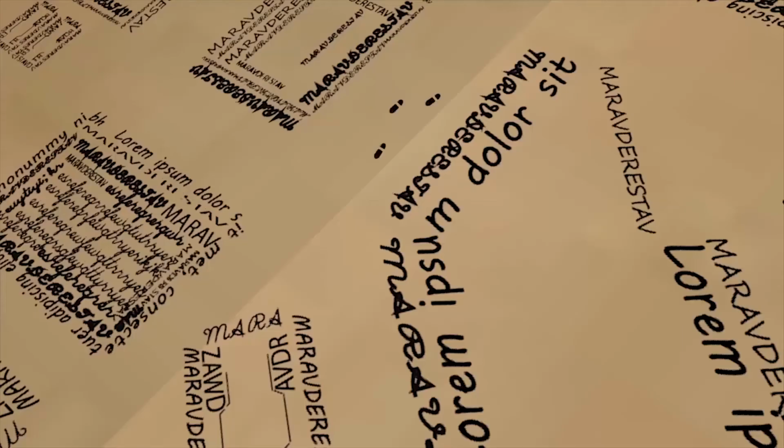Hello friends, today I am going to show you how to animate Marauders map footstep. So let's start.